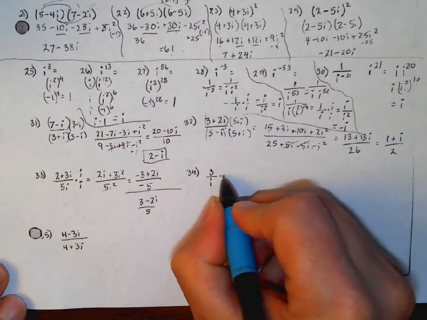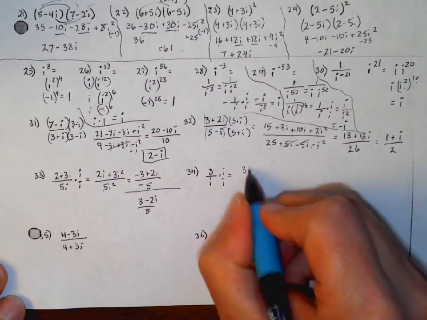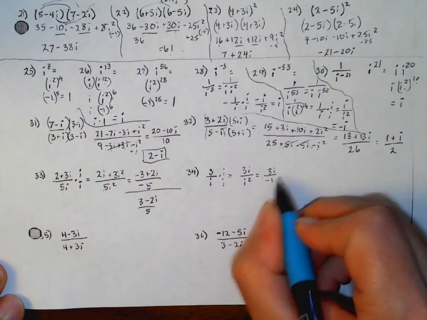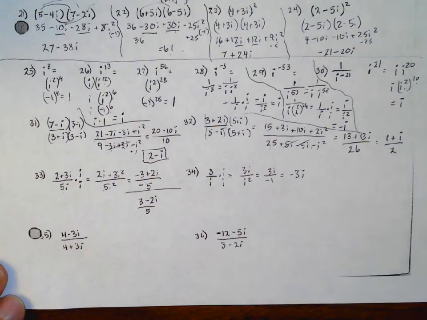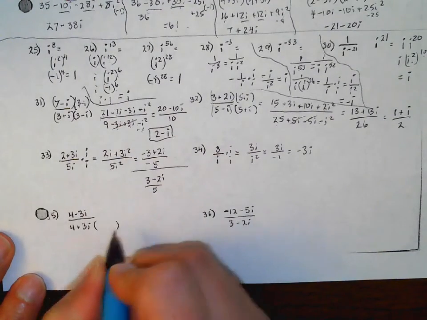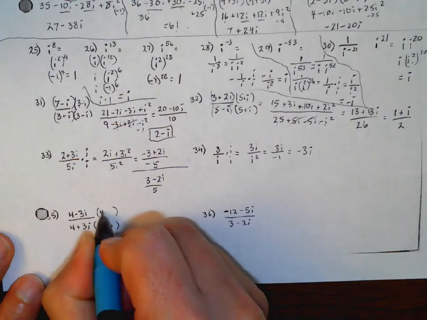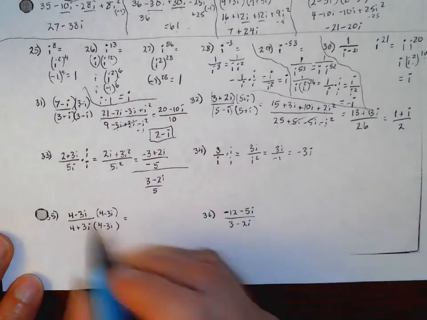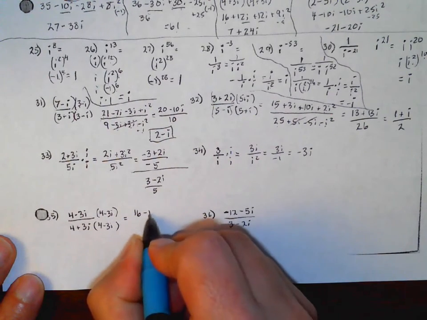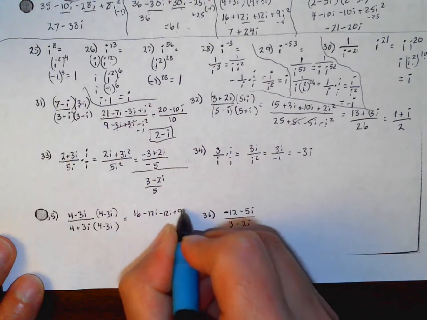Okay, this one here I'm going to multiply by i over i. Once again, that's just 1. So you get 3i over i squared. i squared is negative 1, which is negative 3i. Okay, this one here I have to multiply by the conjugate, 4 minus 3i. So multiply on the top, 16 minus 12i minus 12i plus 9i squared.